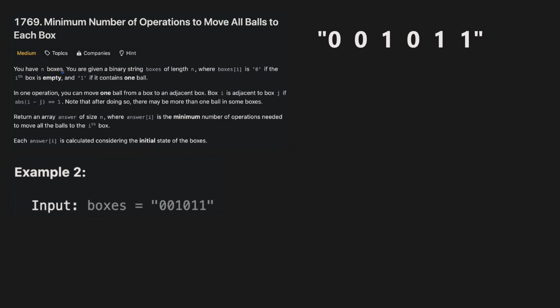Leetcode 1769. In this problem we are given n boxes represented by binary string boxes of length n, where boxes[i] is 0 if the ith box is empty and 1 if it contains one ball. In one operation we can move one ball from a box to an adjacent box. Box i is adjacent to box j if the absolute difference of i and j is equal to 1. Note that after doing so, there may be more than one ball in some boxes.